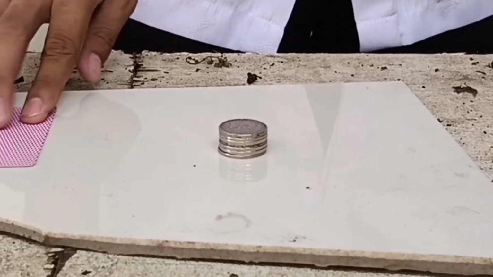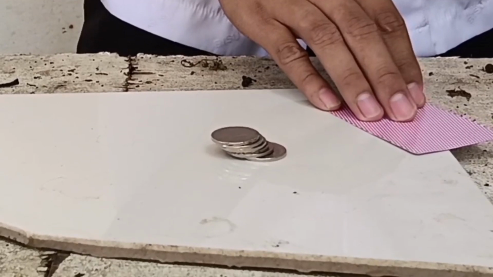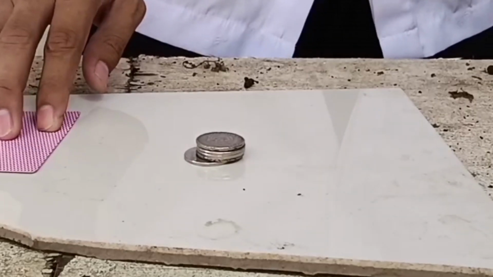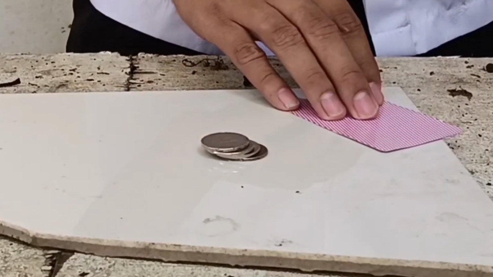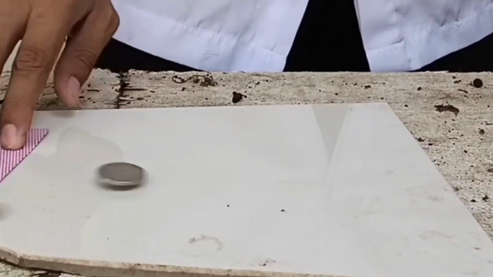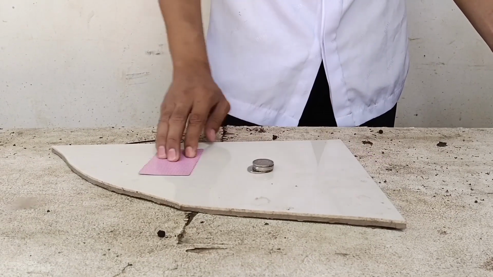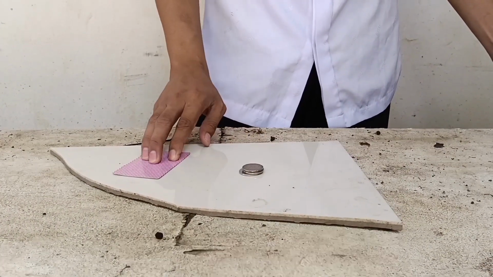In this experiment, the external force from the card causes one coin to move while the other remains at rest due to its inertia. The stationary coin will stay at rest when the card underneath is wiped away quickly. The coin's inertia resists the change in motion.